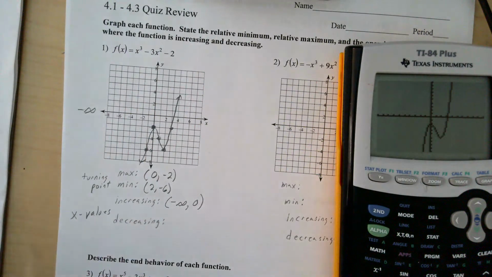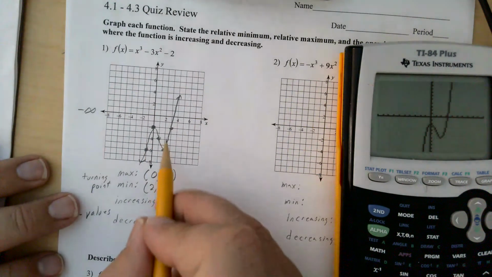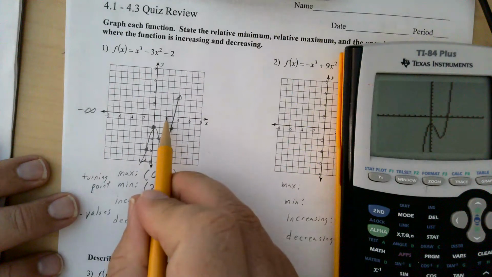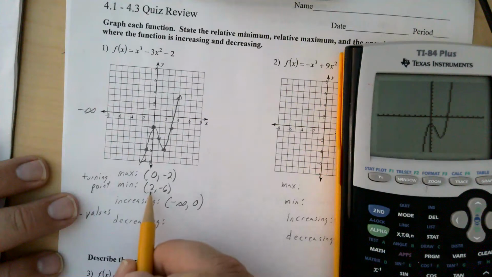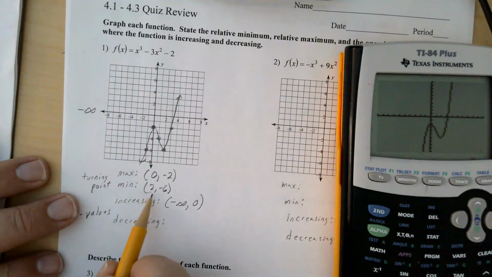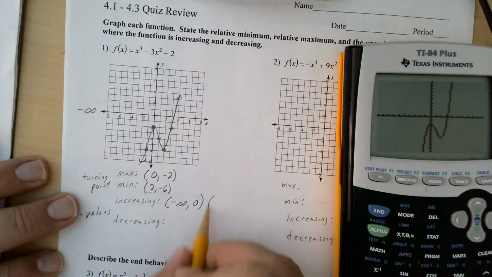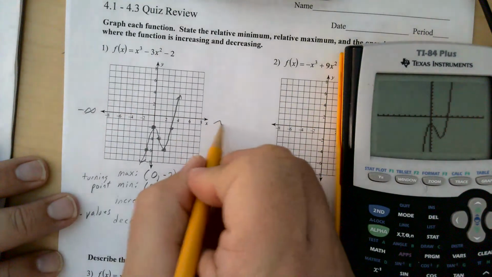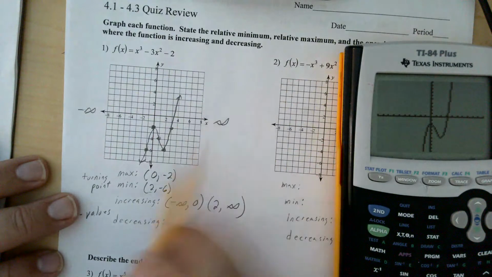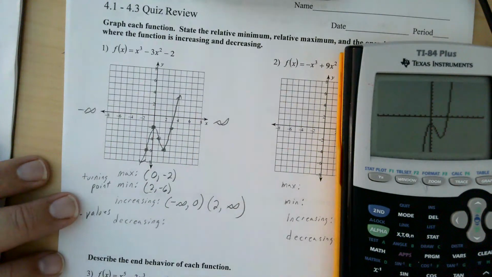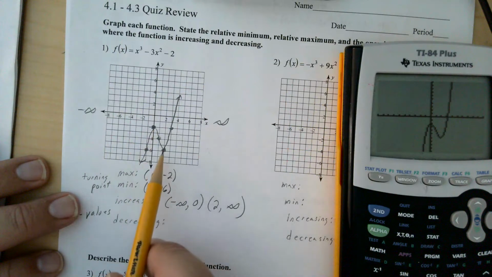Then it goes downhill for a small portion, but then it starts to increase again. Please do not put -6. We're using the X value, this 2. So we're going to say from 2 to positive infinity. Okay, it's going uphill. The only section it's going downhill, decreasing, is from this point to this point.